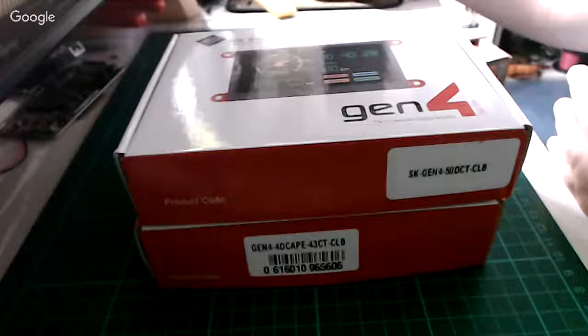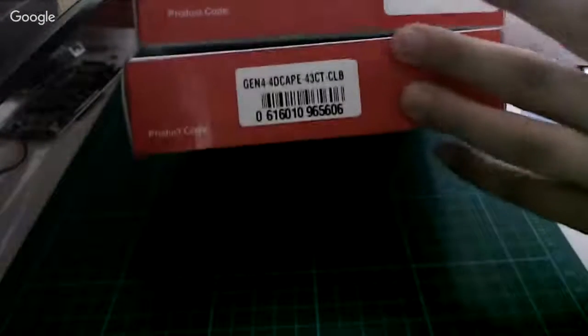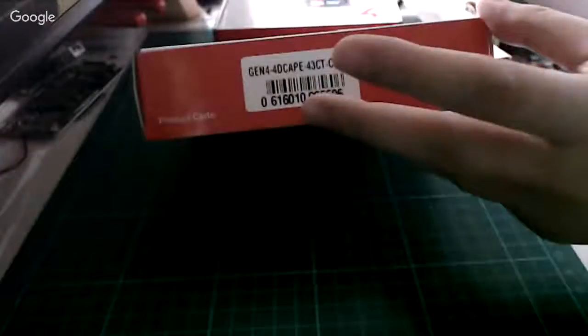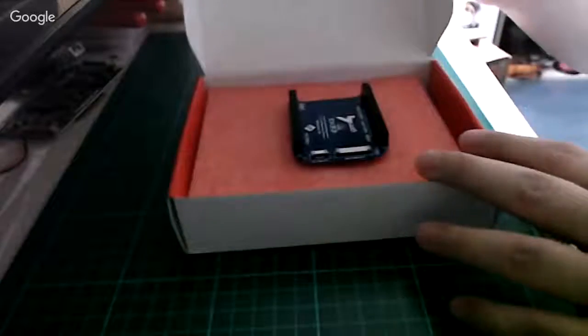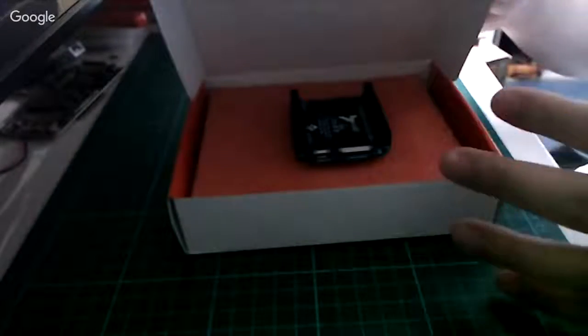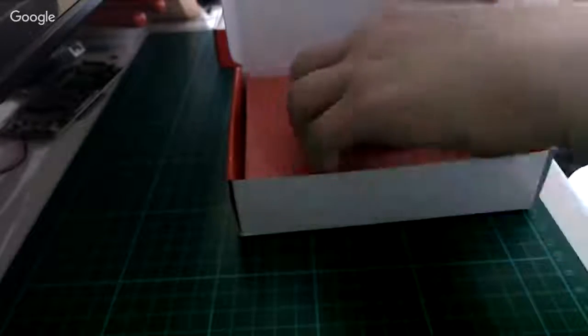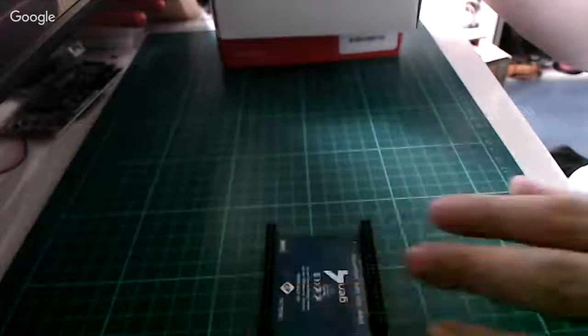Okay, let me start by looking at the 4D Cape. This 4D Cape display is compatible with BeagleBone. Now, hardware-wise, I am actually trying to talk to RS Components to get hardware support from them.